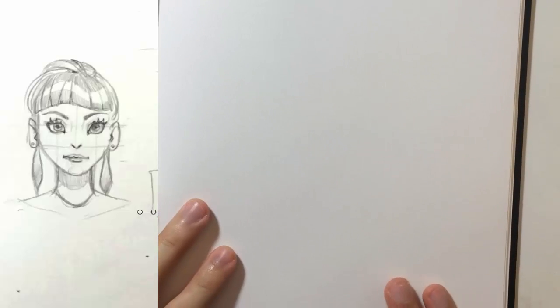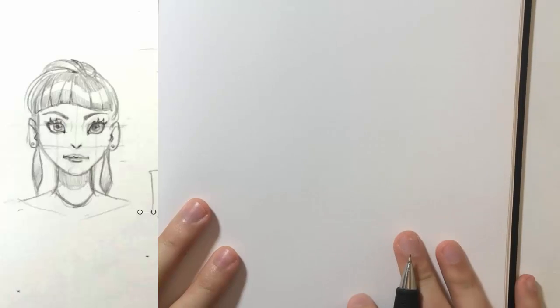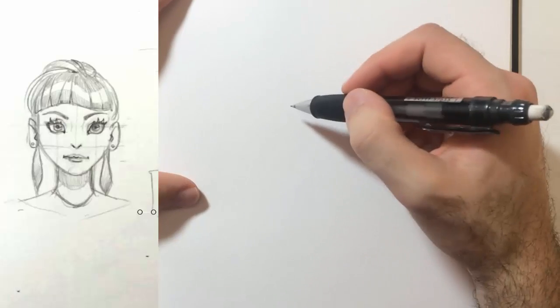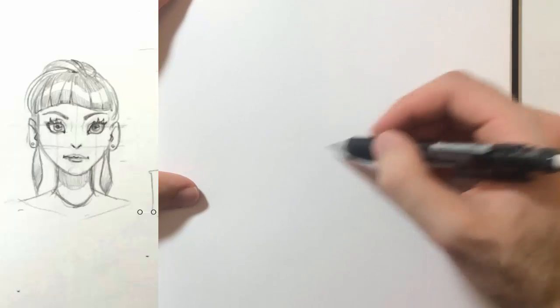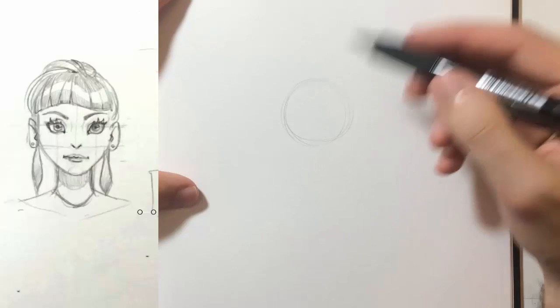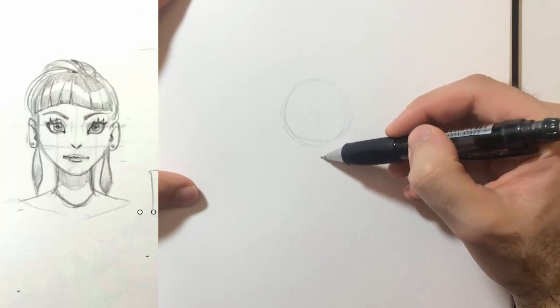Okay, just a real quick tutorial for a special friend of mine. All right, here we go. Little face. Okay, so for a face, we just have a circle, right? No big deal. We'll draw a line down the center here.